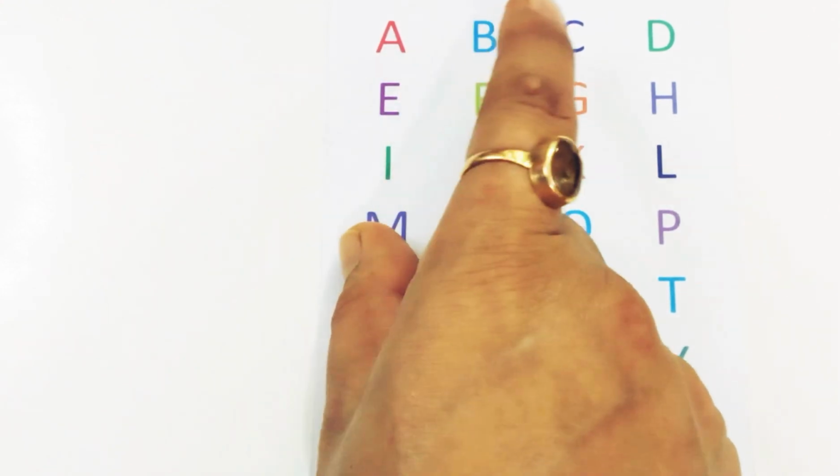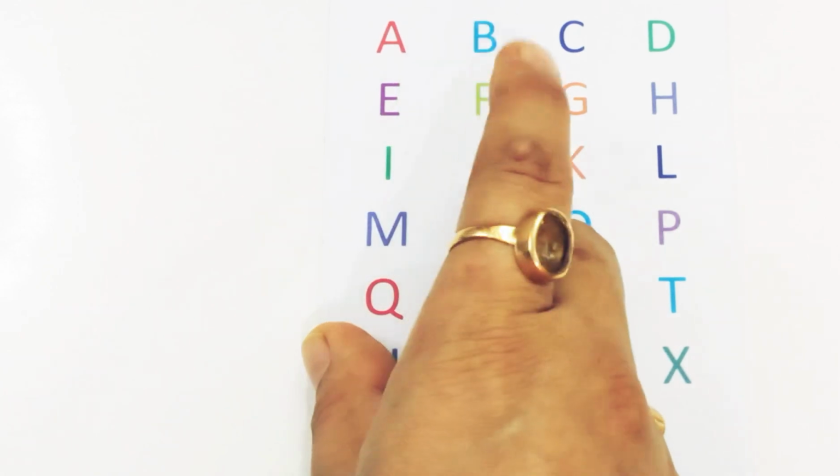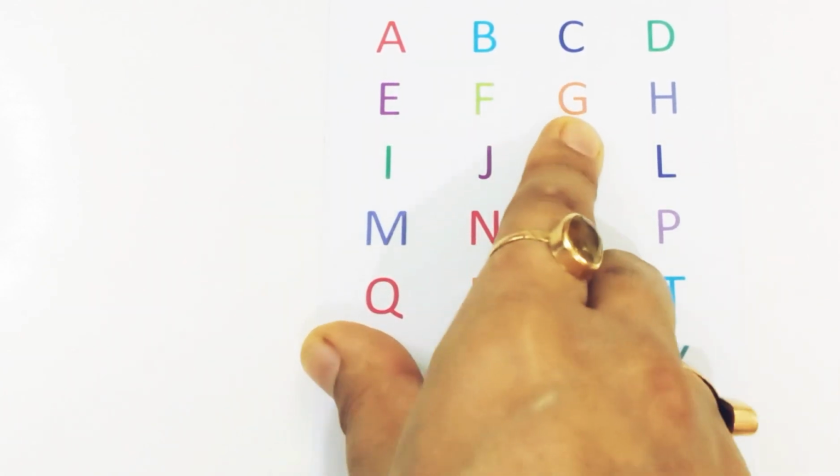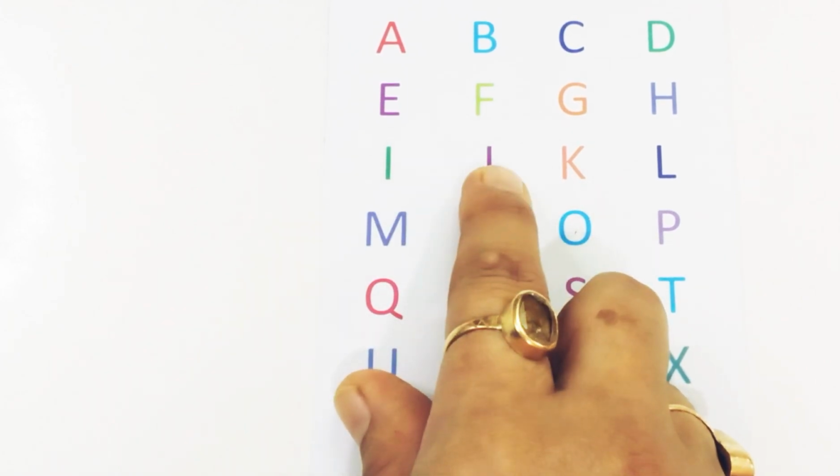A for apple. B for ball. C for cat. D for dog. E for elephant. F for fish. G for giraffe. H for hat. I for ice cream. J for juice.